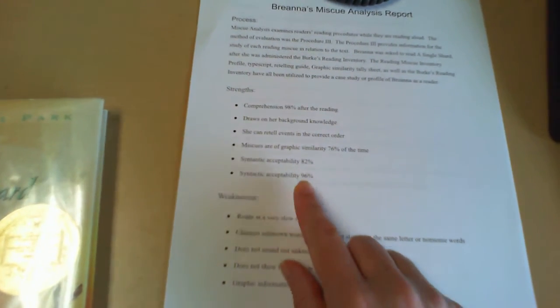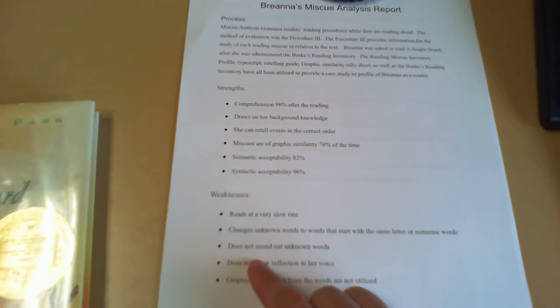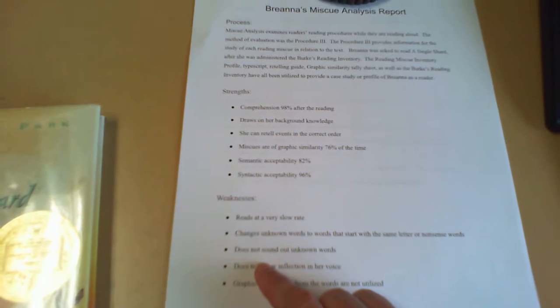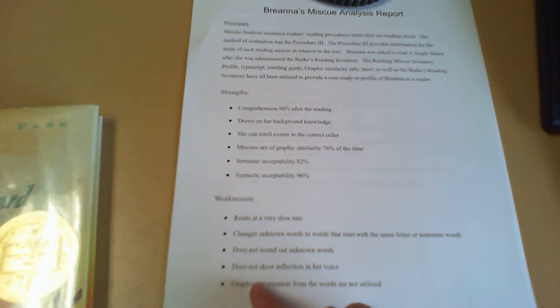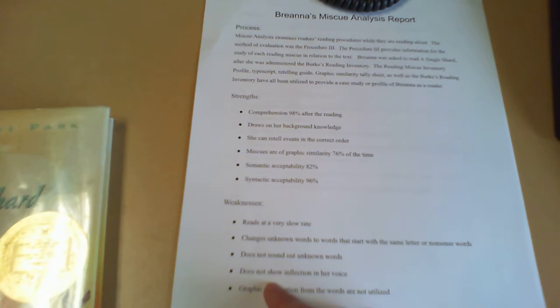Some of the weaknesses I found in Brianna's reading is that she reads at a very slow rate. She reads very, very slow. She also changes unknown words to words that start with the same letter or nonsense words. She does not use phonics to sound out unknown words. She does not show inflection in her voice. You cannot tell when the character is excited or asking a question. And the graphic information from the words is not utilized.